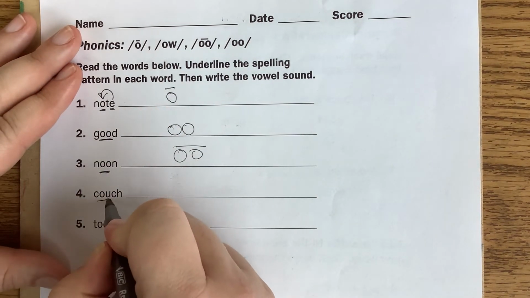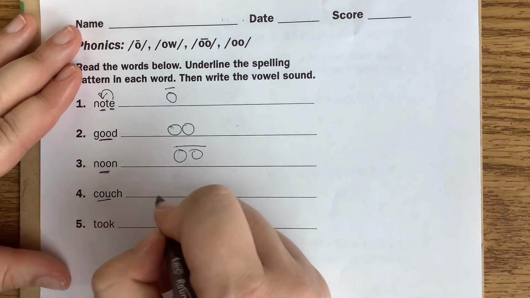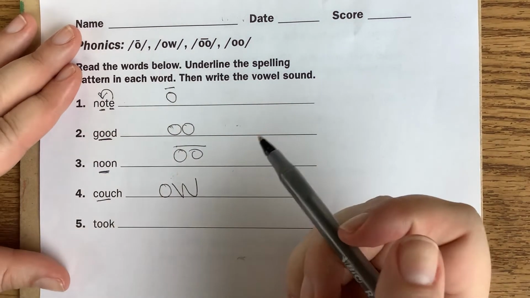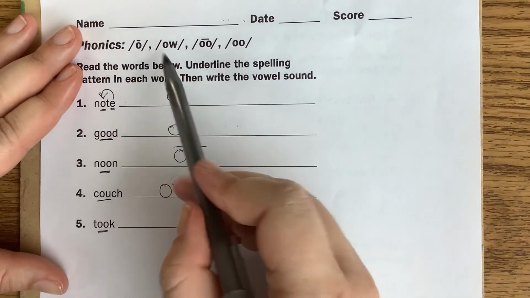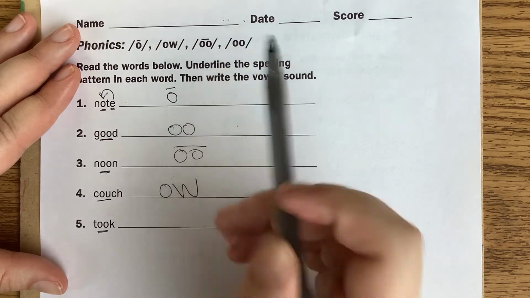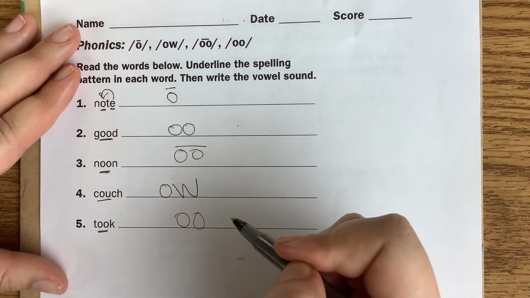Ouch, ow. O-U works together and makes the ow sound, like cow. And then took, it's like foot, O-O. Okay, this is what it should look like.